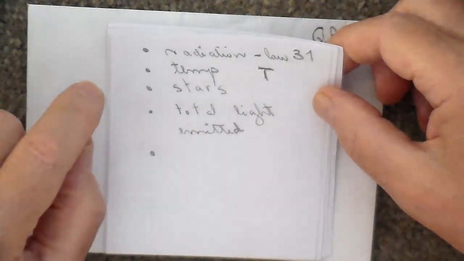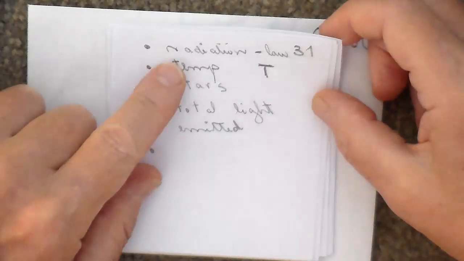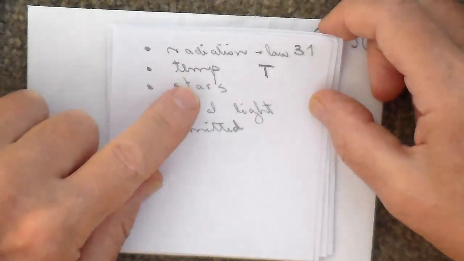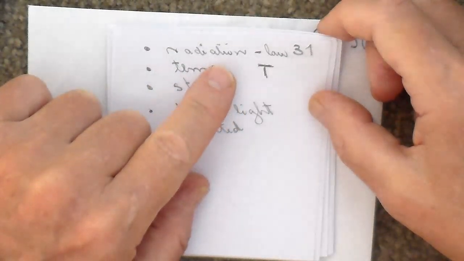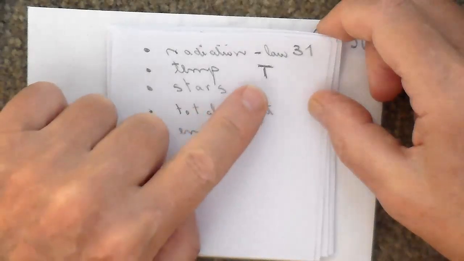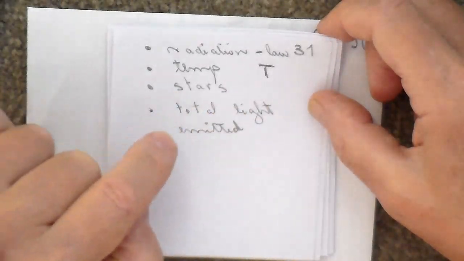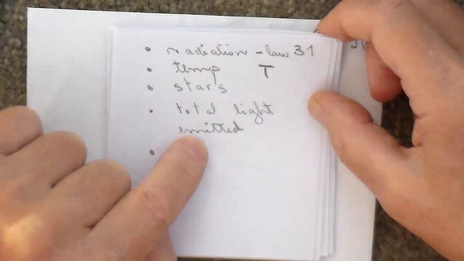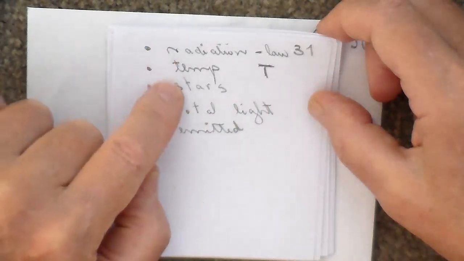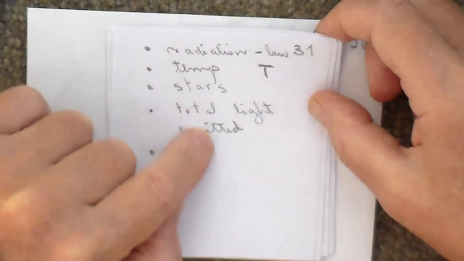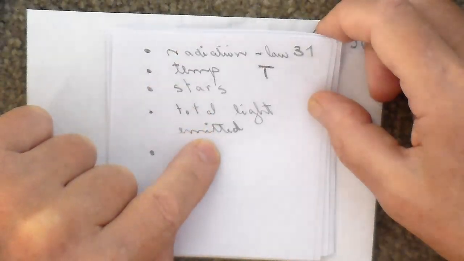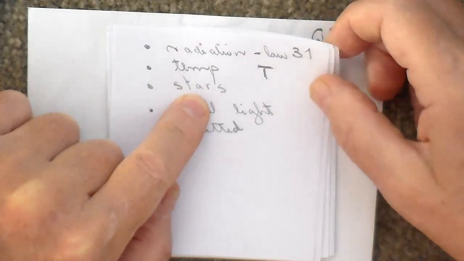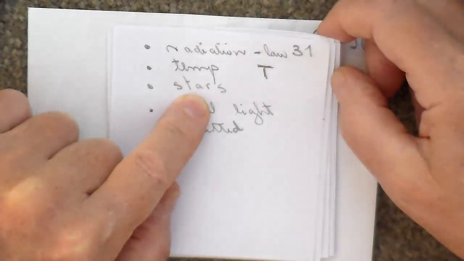Then some radiation law. Temperature, stars, total light emitted. So light emitted from heated surfaces. They specifically refer to stars.